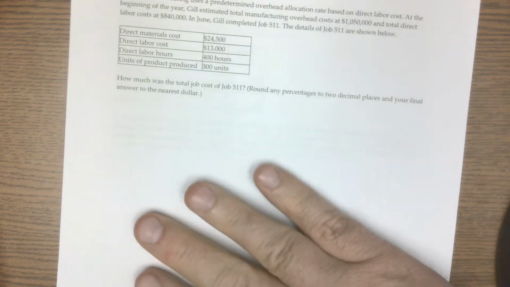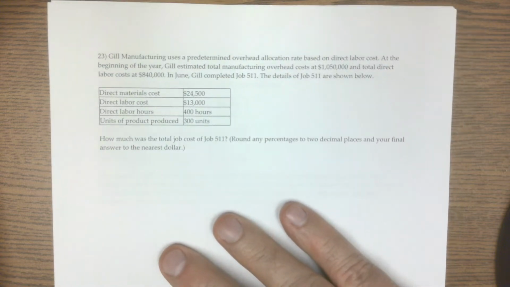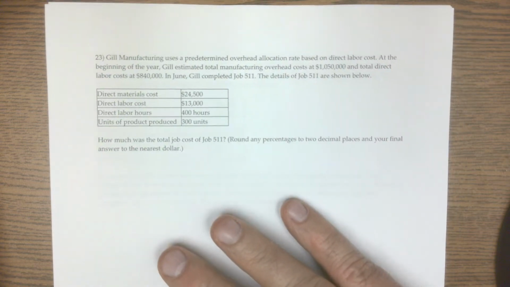Okay, number 23. We've got Gill Manufacturing uses a predetermined overhead rate based on direct labor cost. At the beginning of the year, Gill estimated total manufacturing overhead at $1,050,000 and total direct labor at $840,000.